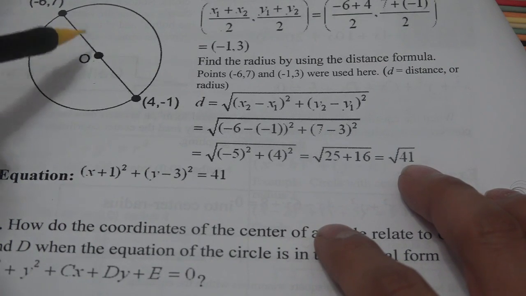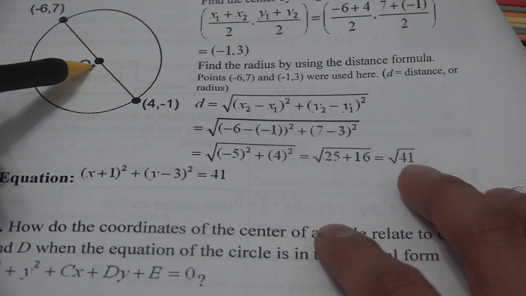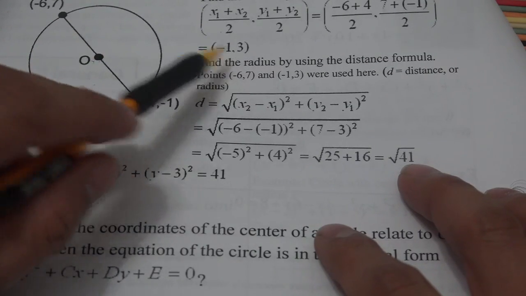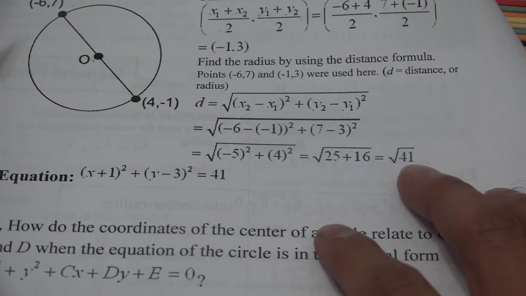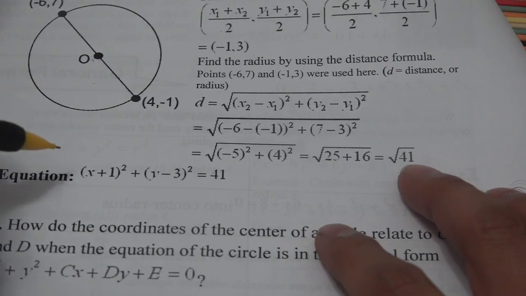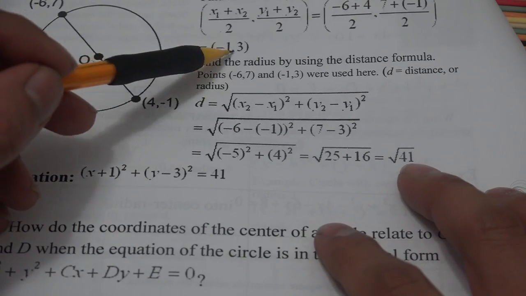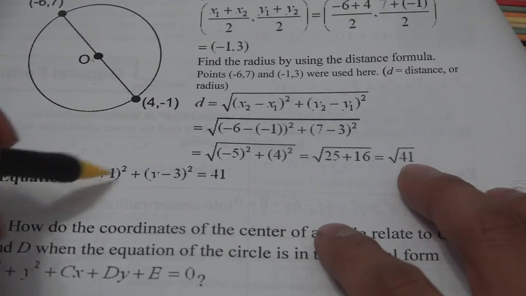Well, the midpoint formula allowed me to find the center. The center is at -1 comma 3. Now I need to write the equation of the circle, and I'm gonna write it in center radius form. So if the midpoint is -1 comma 3, the equation, remember, has the opposites.